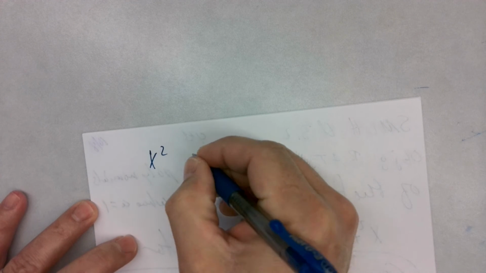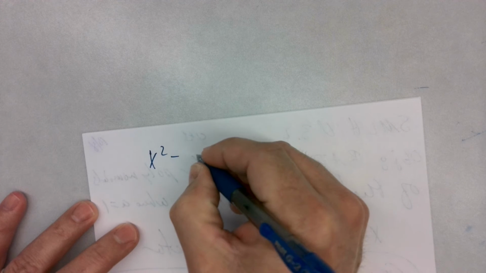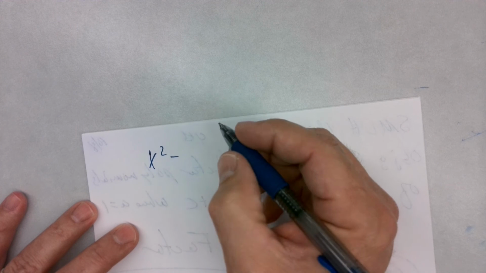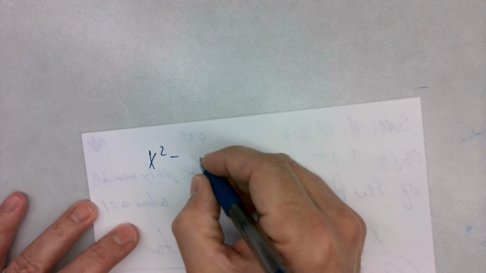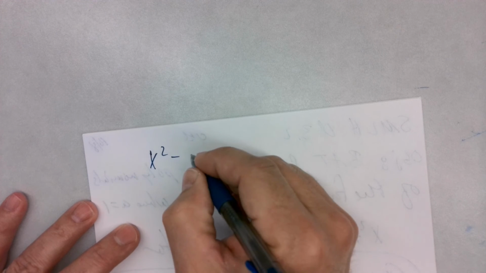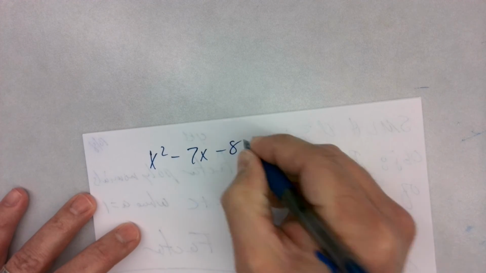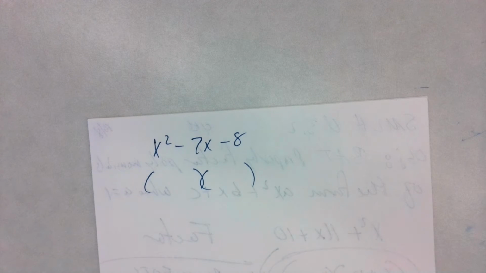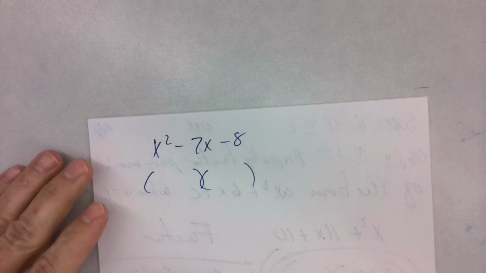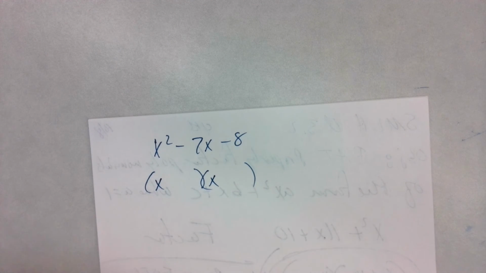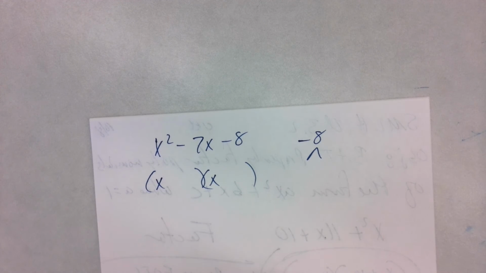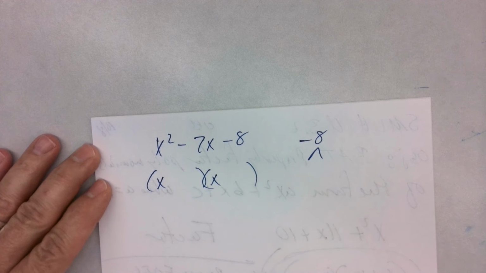Oh, okay. So let's say I've got x squared minus 7x minus 8. Okay? So here we go. What's it going to start out with? X and x, that hasn't changed, right? And I'm going to take my negative 8 and factor that. Now, it's important to make sure you've got the sign right, because that gives you a lot of different options.